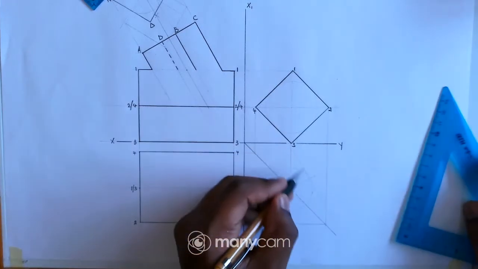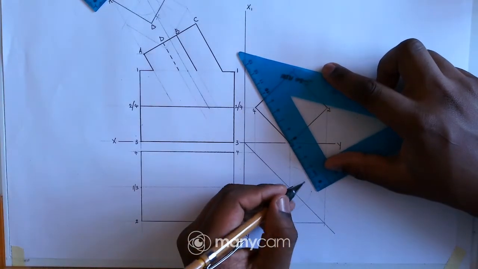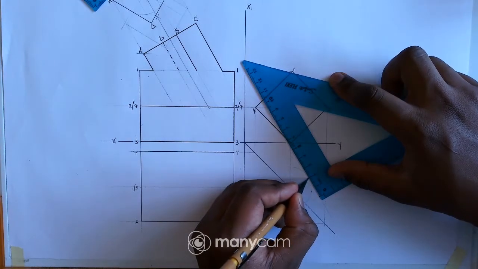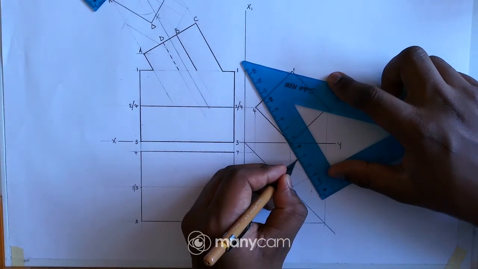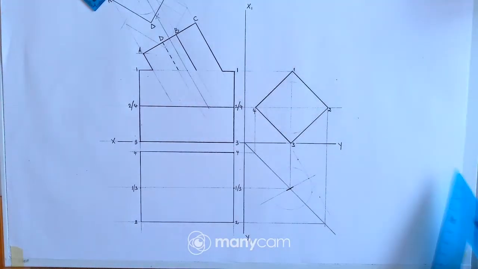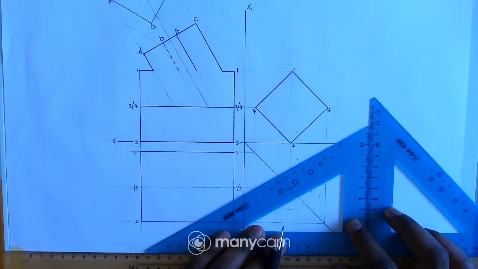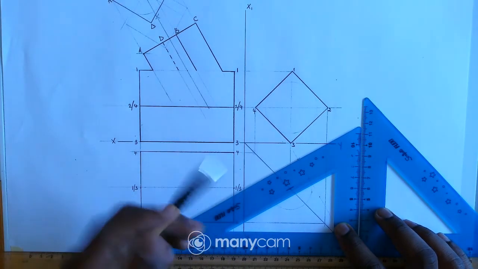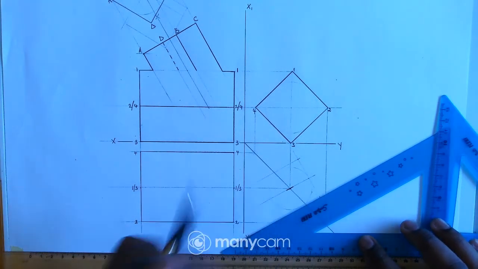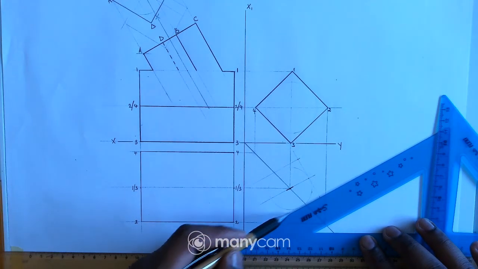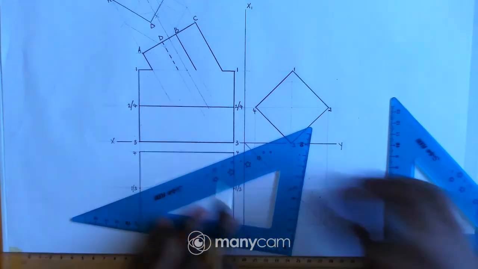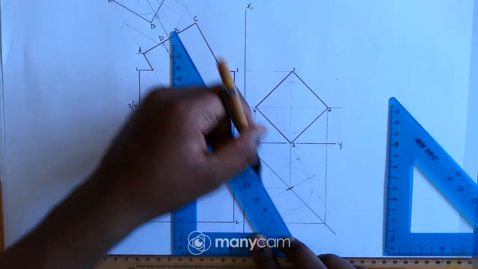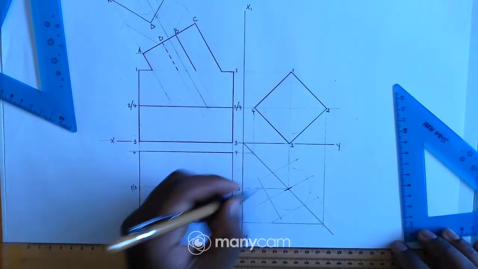And then from here, from this line, I can just measure 20 going down and 20 going up there, right? Okay, from there I can just put my set square like that. From that point, just draw a line going down, slide my set squares over there just like that, and here just draw a line there.